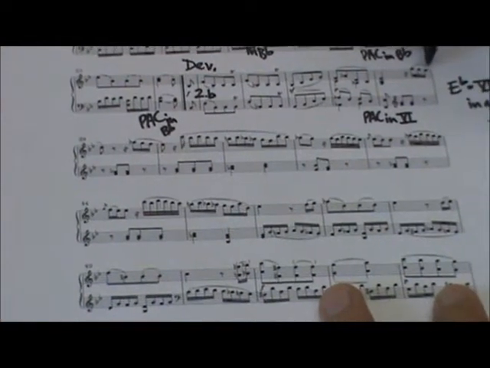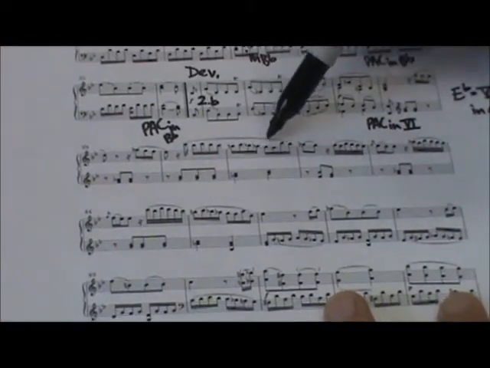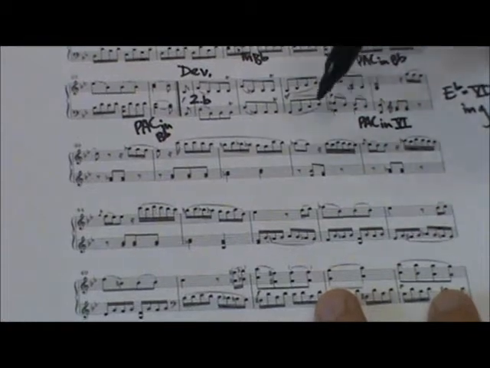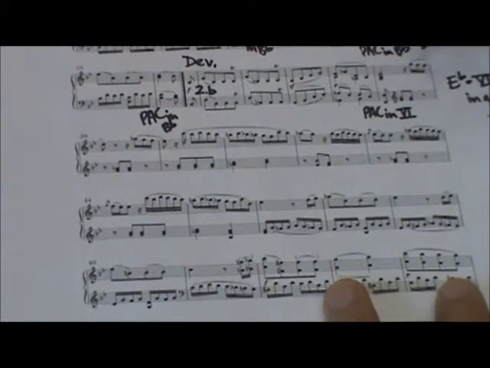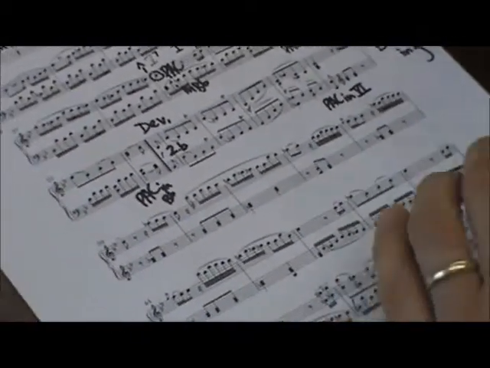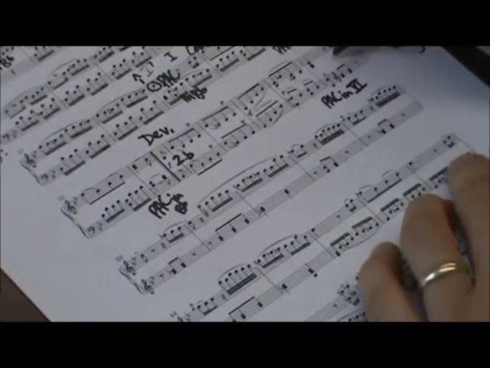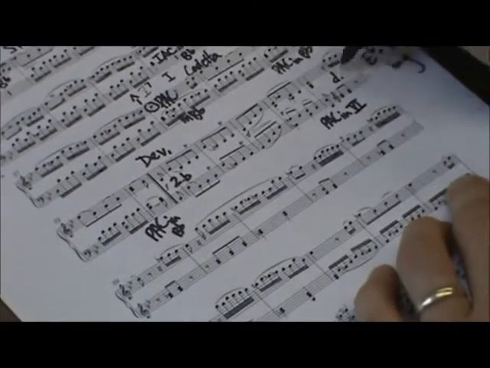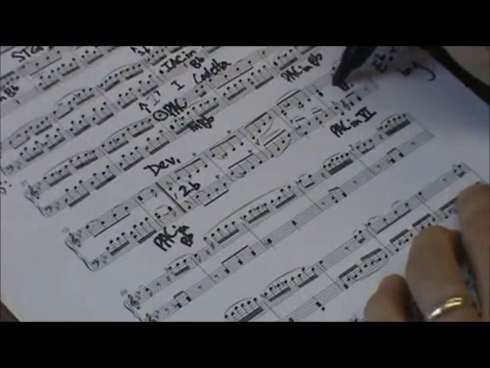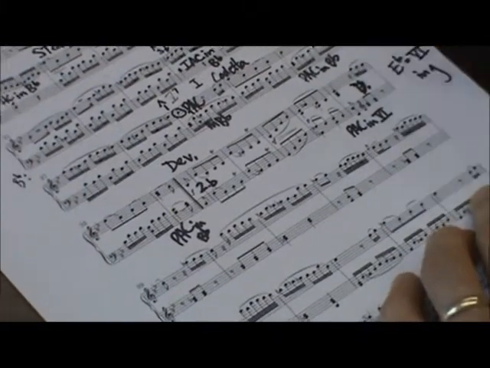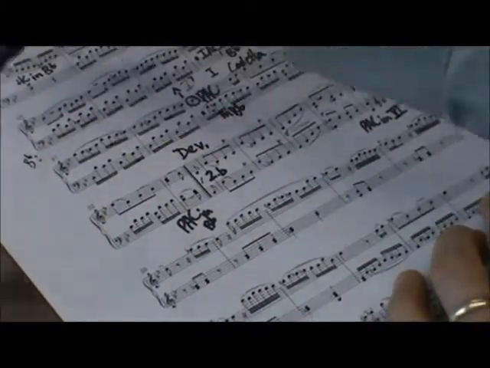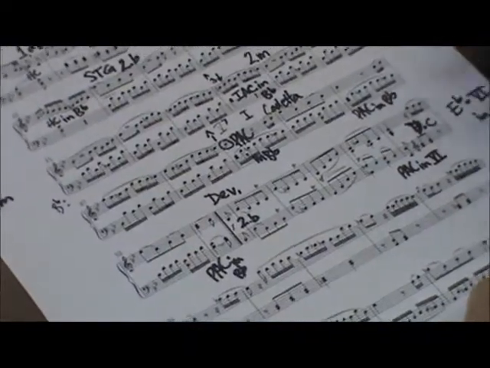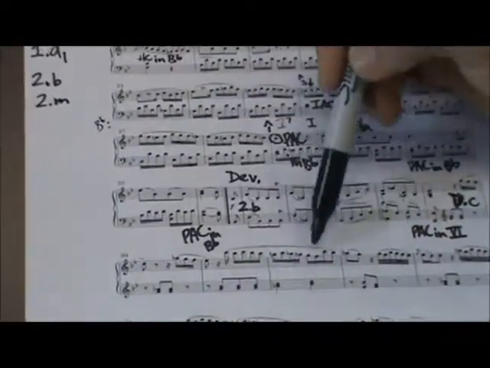Now he starts something new. Is this familiar? No, this is brand new. So this is a development theme. If you like, you can put a D on there to show that it's new. I should put a big capital D to show, and then give it a label. So we've used A, B. This would be a C theme. This is a new idea coming up here.